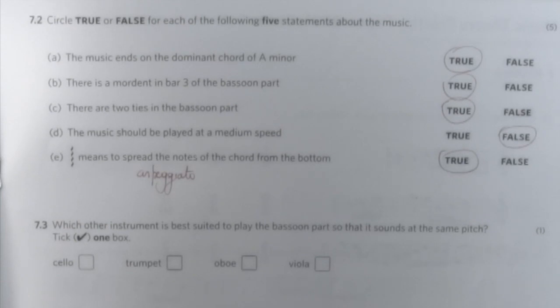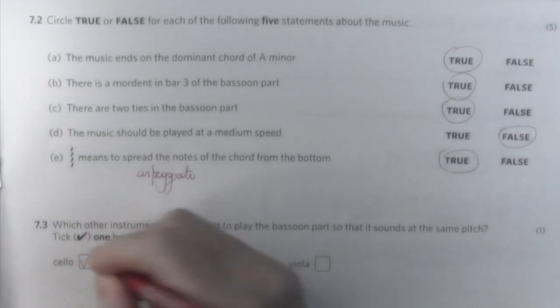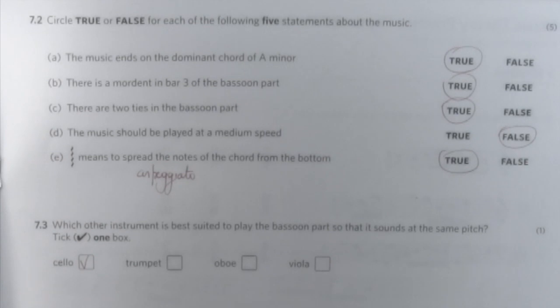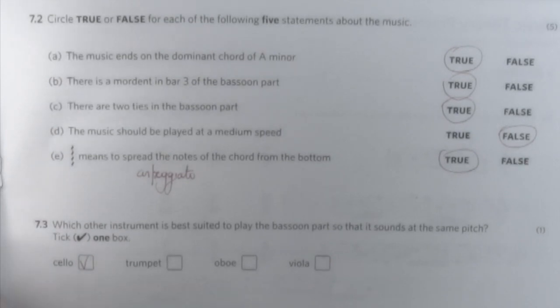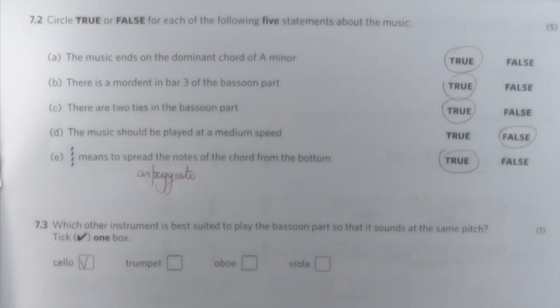Perfect, very quick. Let's move on to the next question straight away, which is to answer this question, which other instrument can play the bassoon part without struggling so it sounds at the same pitch? And the answer can only be the cello, because trumpet, oboe and viola are a tiny bit too high. The trumpet is very much higher than the bassoon, so it can't really play that. It's a bit too low. This note will be a little bit too low for the trumpet. So yes, that's it. Okay, are you happy?